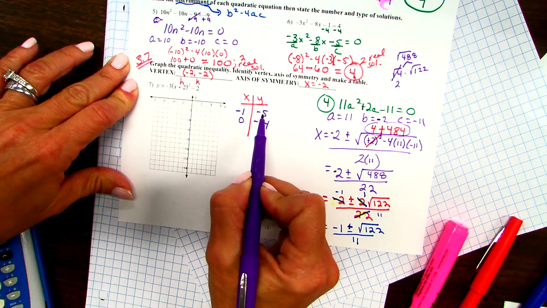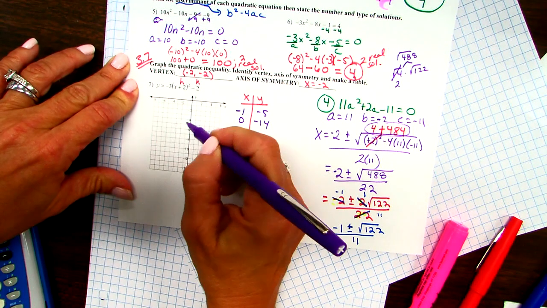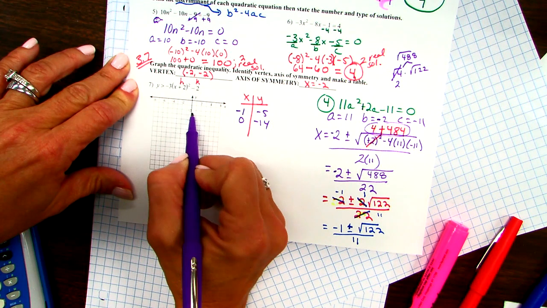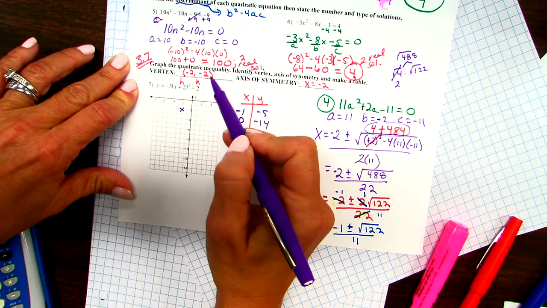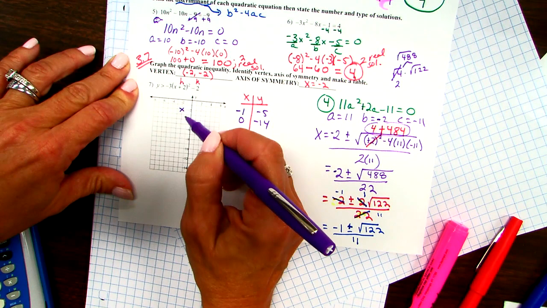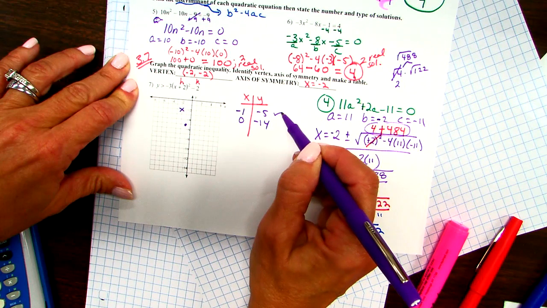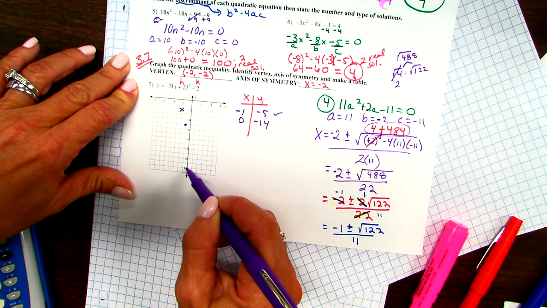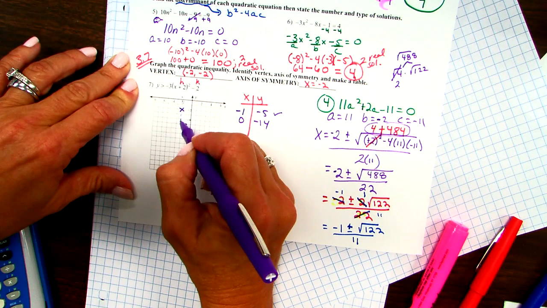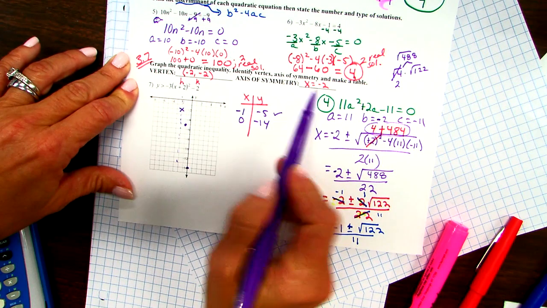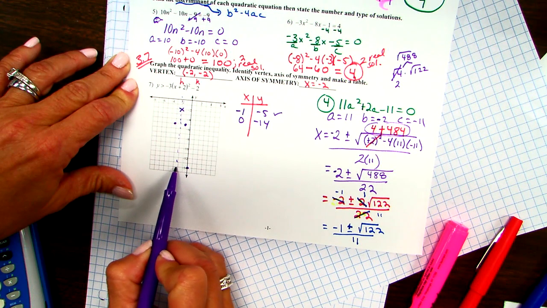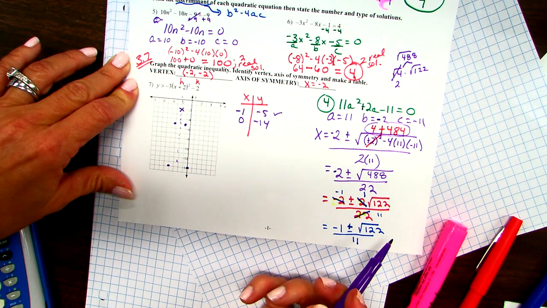So that's left 1, down 5. Oh, sorry, let me do my vertex first. Negative 2, negative 2, so that would be right here. Right? There's my vertex. And then left 1, down 5. What's that one? 0, negative 14. We have that axis of symmetry going right through x equals negative 2 and reflect over that.